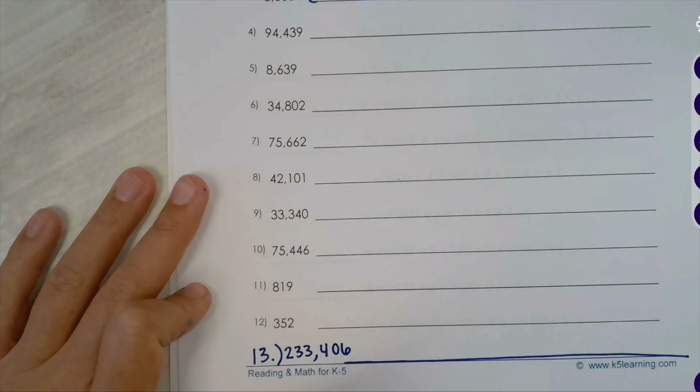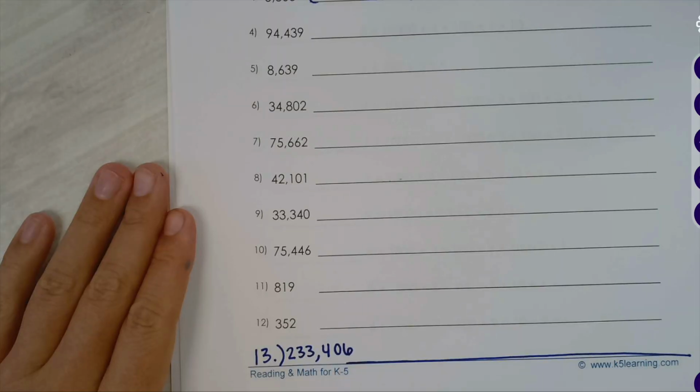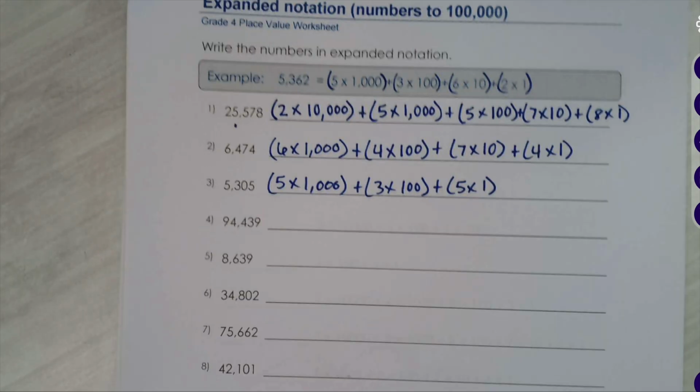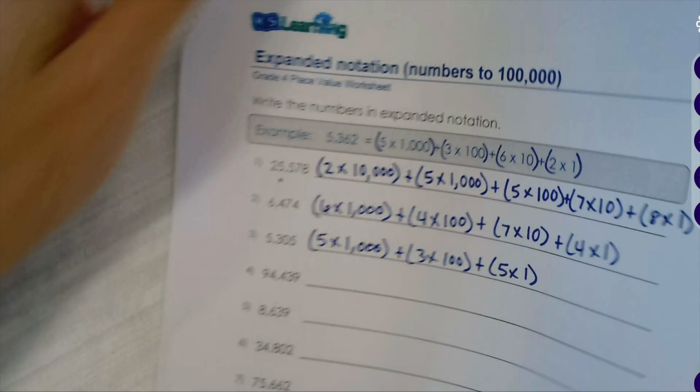233,406. Okay. If you can do this, you've got expanded notation like no problem. Okay. Let's go to the last page.